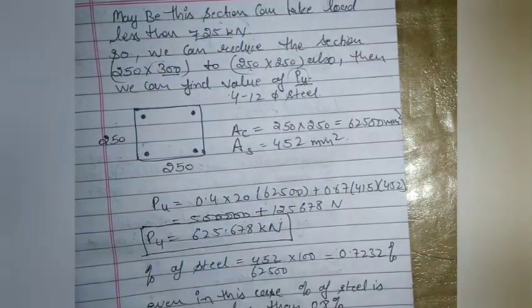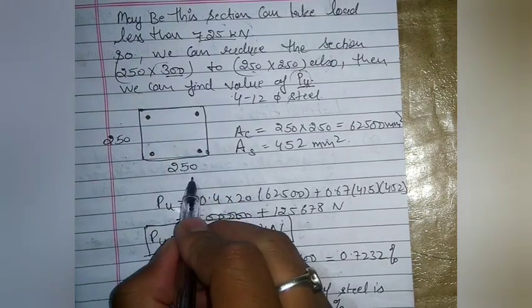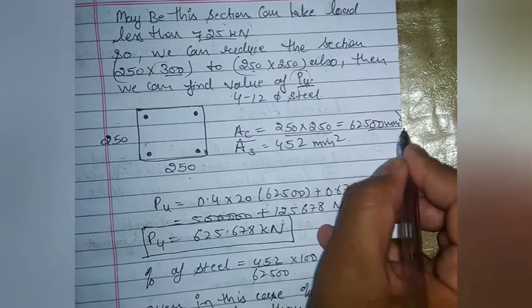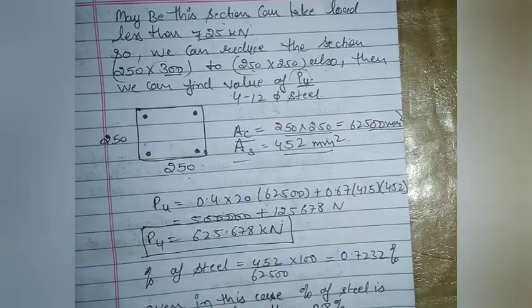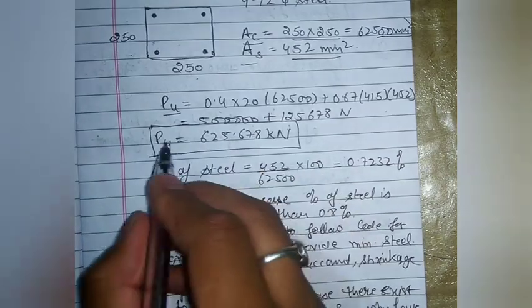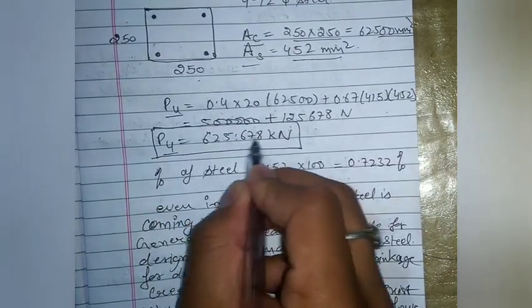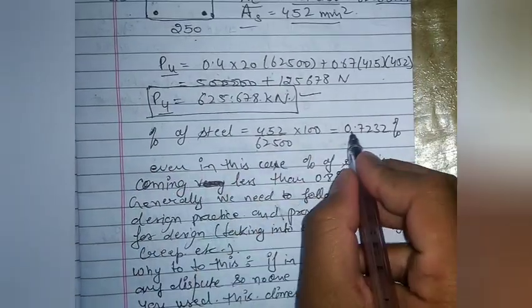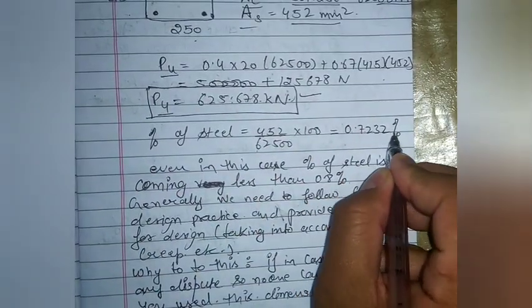Now if we take the design as 250 into 250, we can calculate Ac in the same way and As in the same way. We will put the values here for Pu, and we can calculate the value of Pu as 625.678 kilonewton. Here the percentage of steel is coming out to be 0.723%.